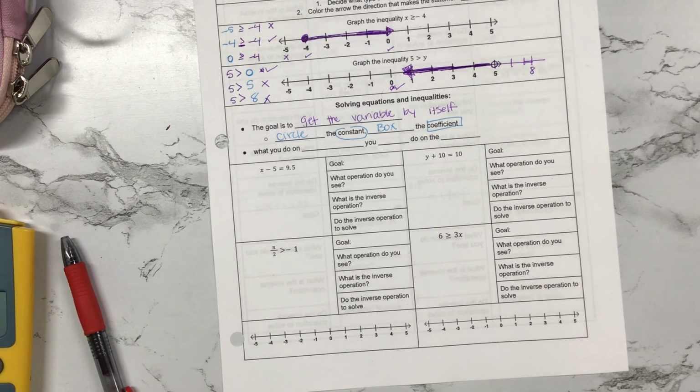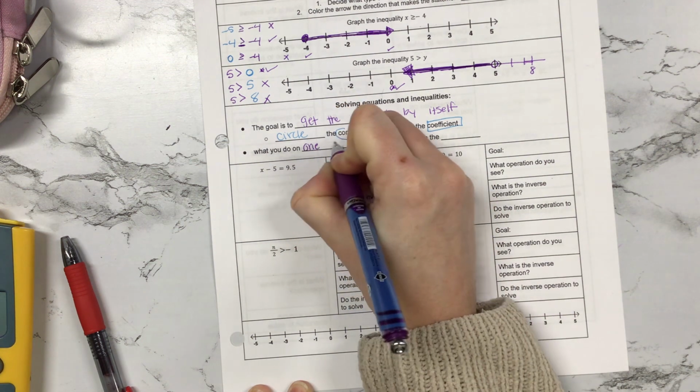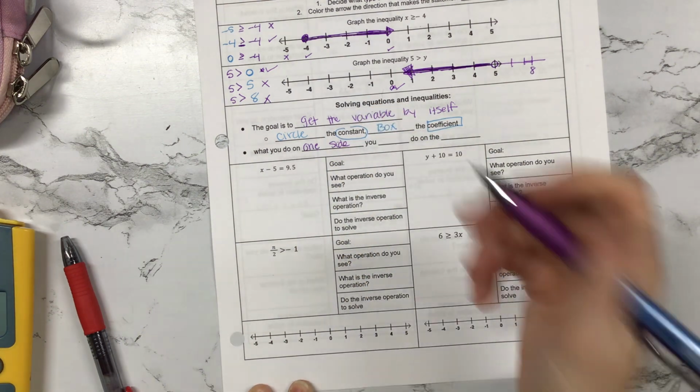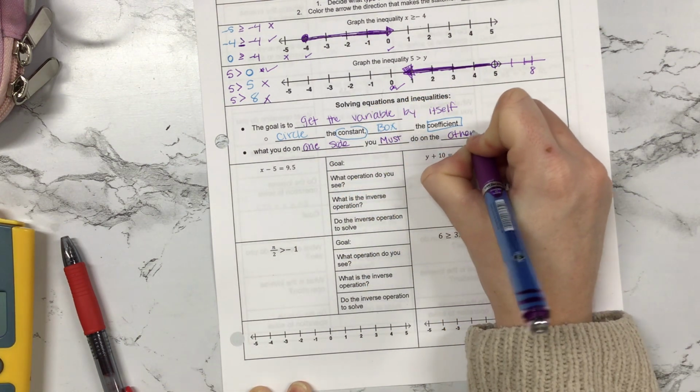Then the other thing with equations and inequalities is that we want to keep them balanced. So what I do on one side, I have to do on the other side. You must do on the other side.